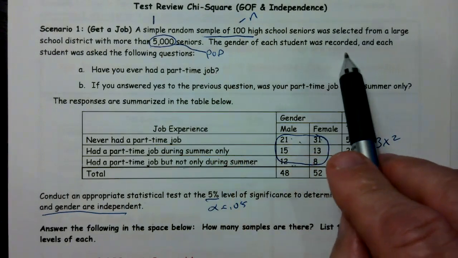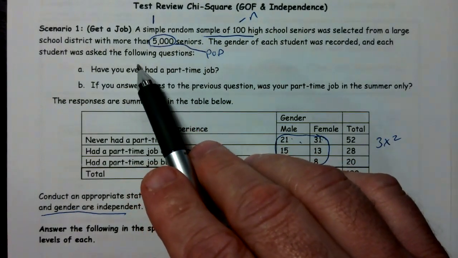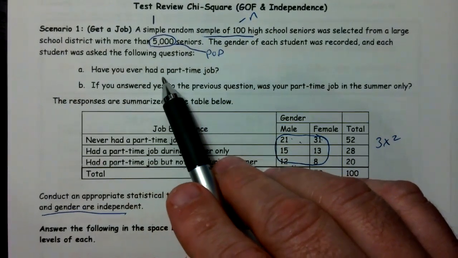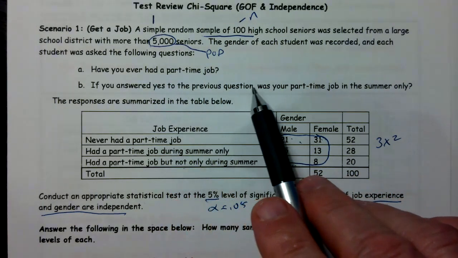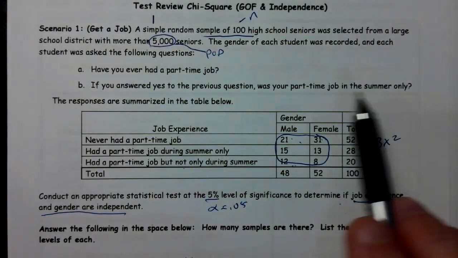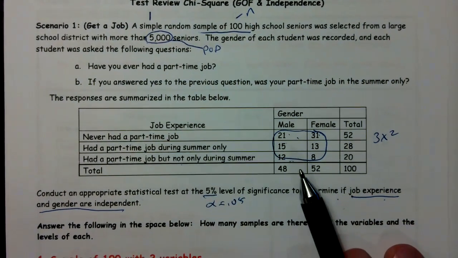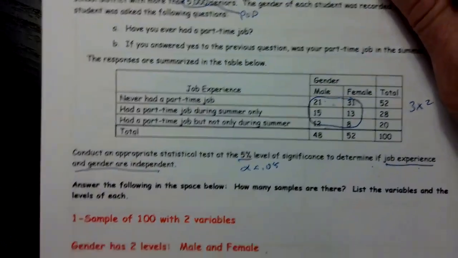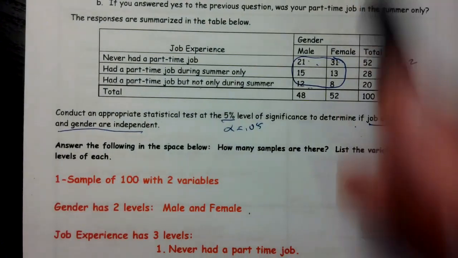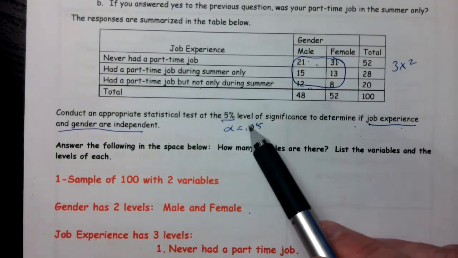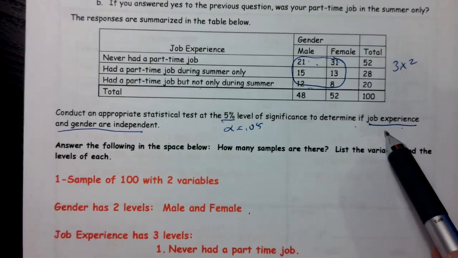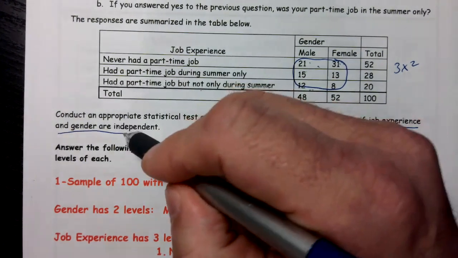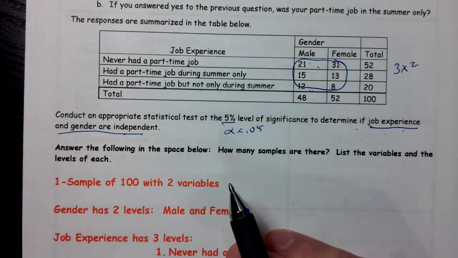The gender of each student was recorded, and each student was asked the following questions: Have you ever had a part-time job? If you answered yes, was your part-time job in the summer only? The responses are below. Conduct an appropriate statistical test at the 5% level, so alpha equals 0.05, to determine if job experience and gender are independent. So definitely a chi-square test of independence.